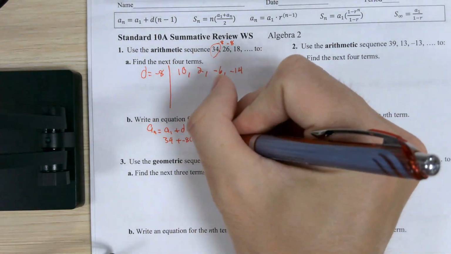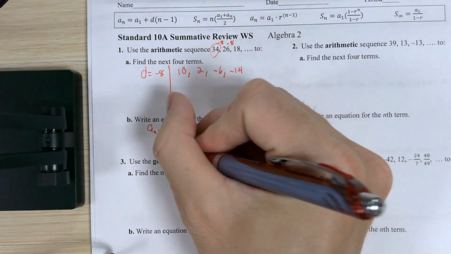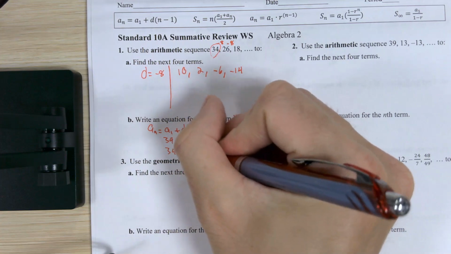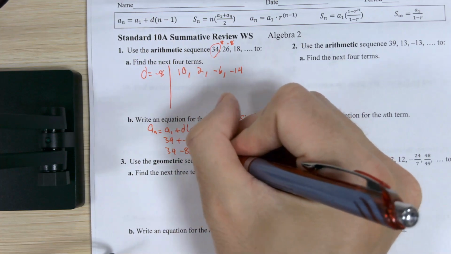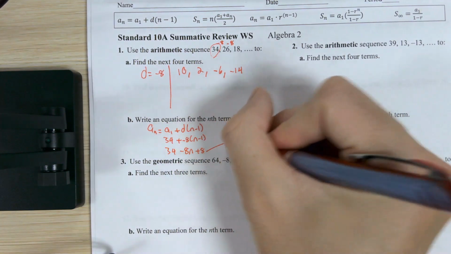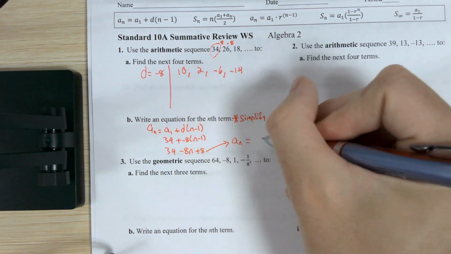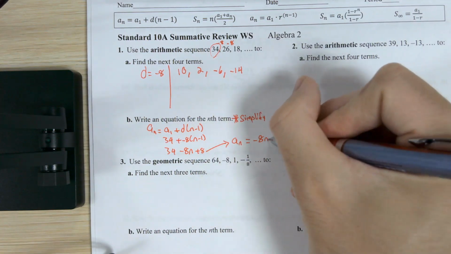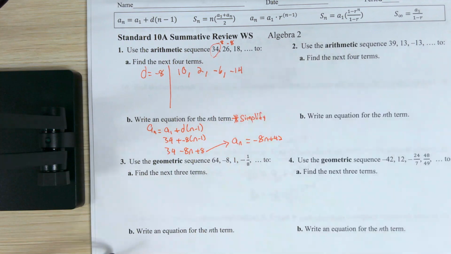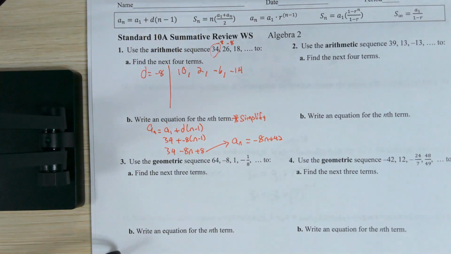Okay, negative 8 times n, negative 8 times 1. Negative 8 times negative 1, excuse me, so that's a plus 8. And our final answer is negative 8n plus 42. Addition is commutative, so you can have those flip-flopped. That's okay.